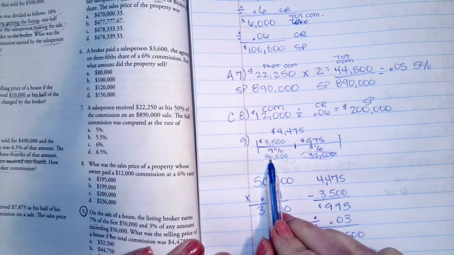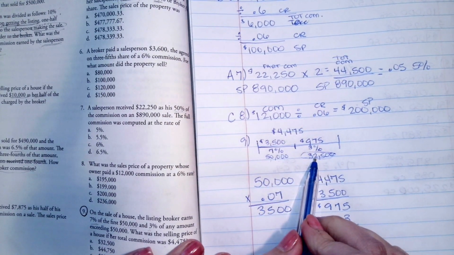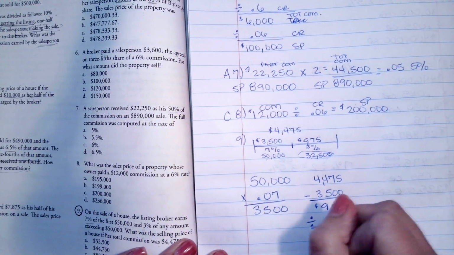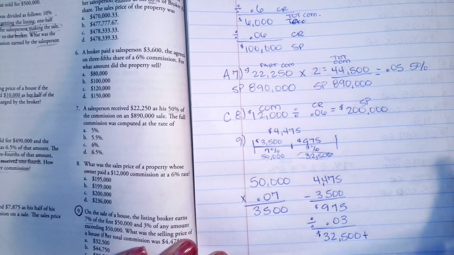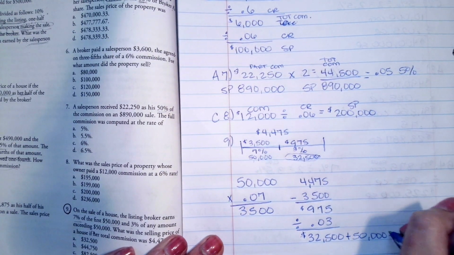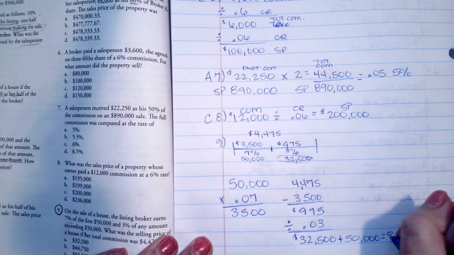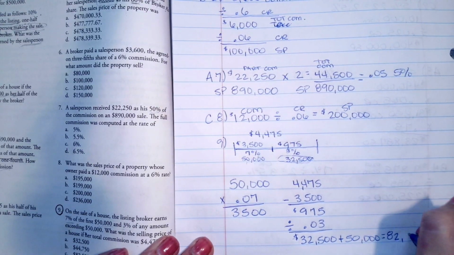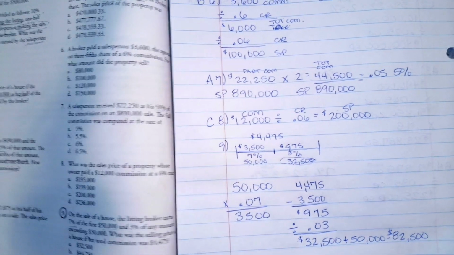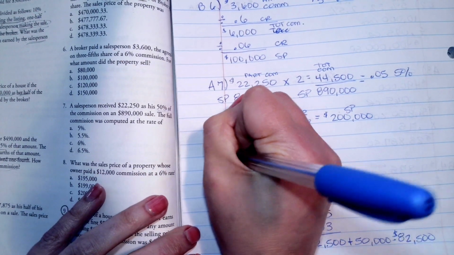So now all we have to do is add these two together to find the total sales price. So $32,500 plus 50,000 is 82,500. That is your sales price. So your answer is C.